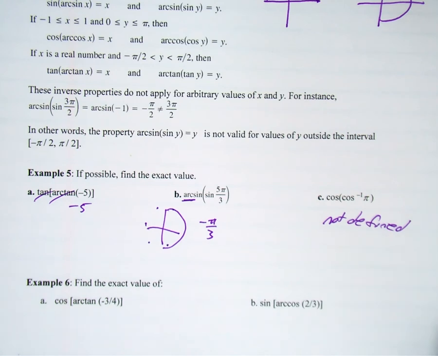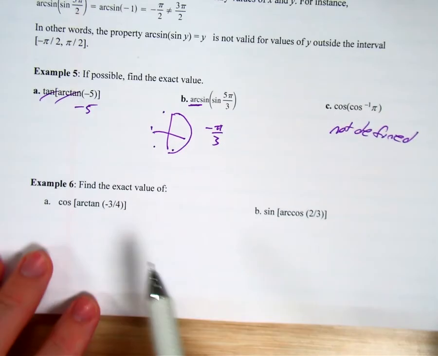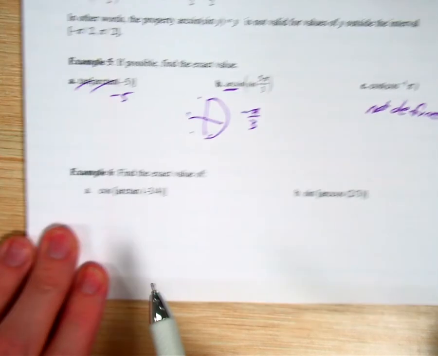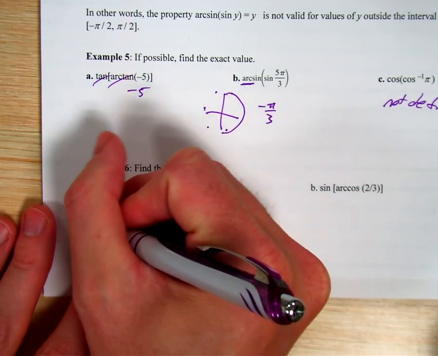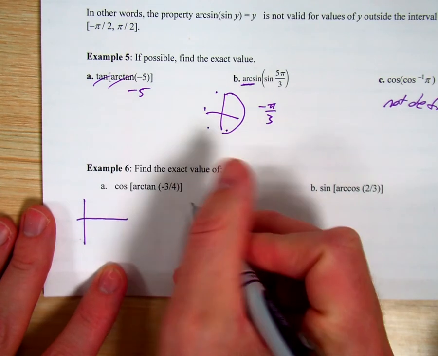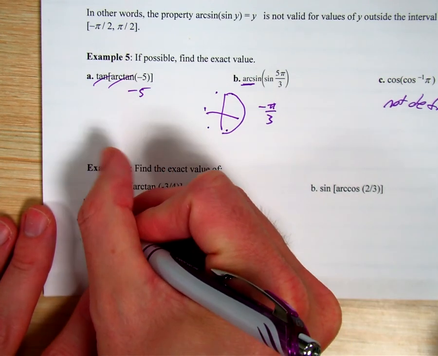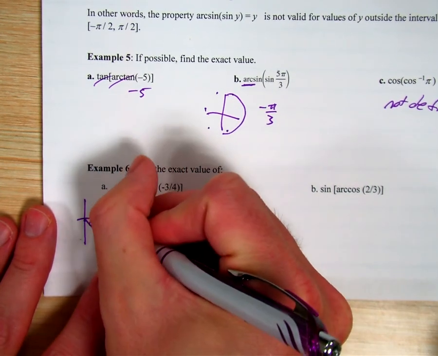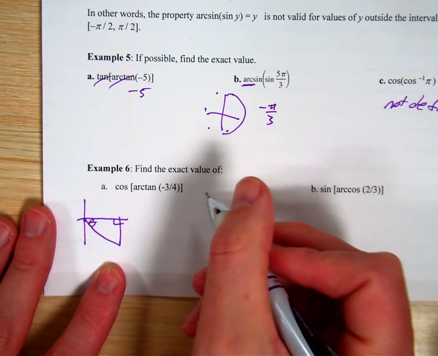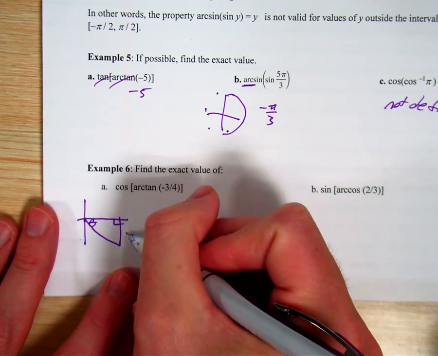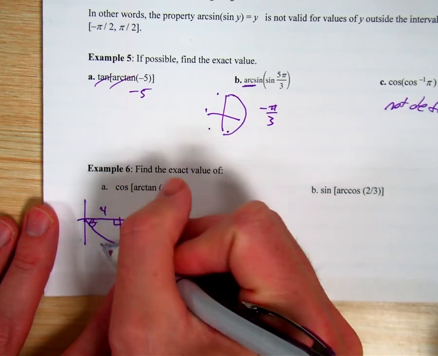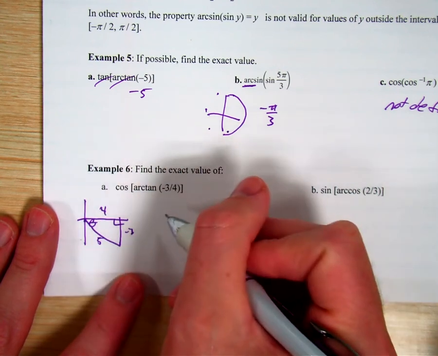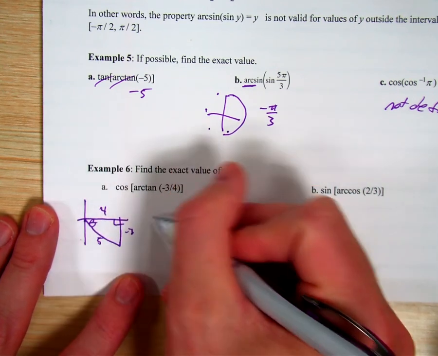Okay, finding the exact value. Cosine of arctan of negative 3/4. Okay, so arctan is on the right-hand side. Negative 3/4 means we're going to be down here. Tangent is negative 3/4, so down 3 over 4, 3, 4, 5. What's cosine going to be? 4/5.